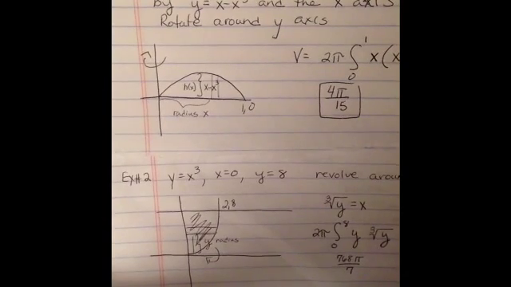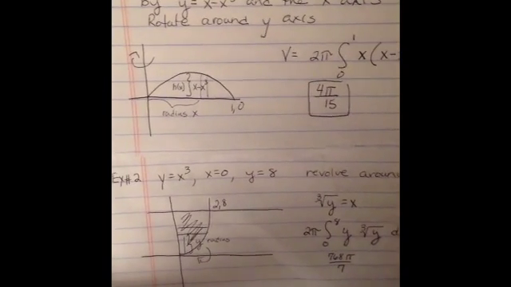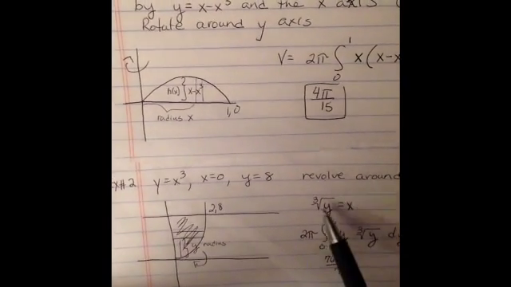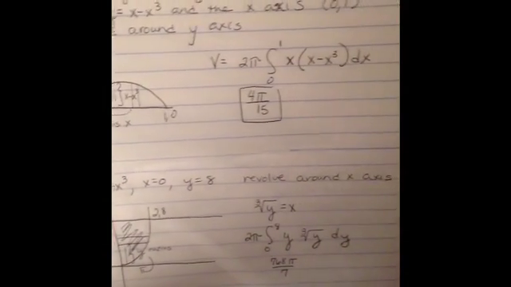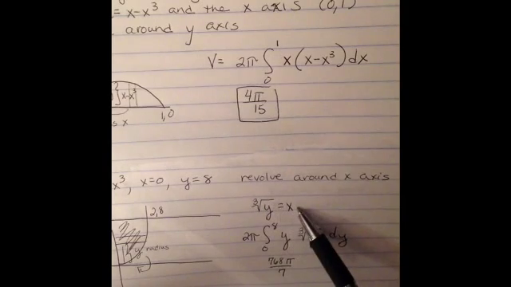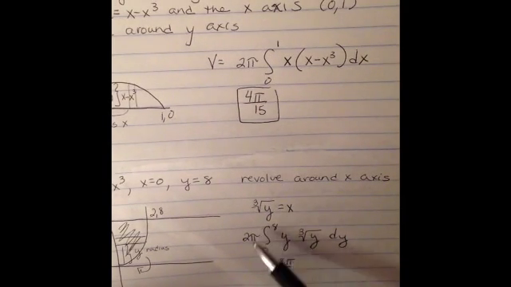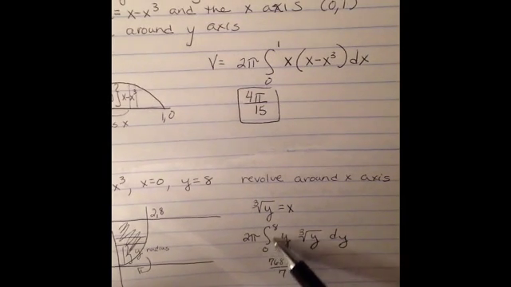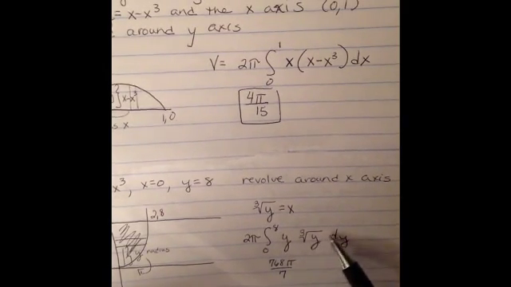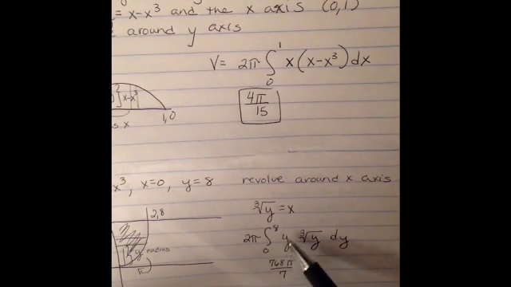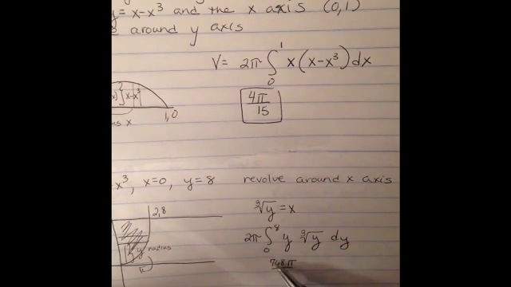Now remember in the shell method, when you're going around the x-axis, you're using y bounds and x equals equations. So you have to convert that equation, y equals x cubed, to x equals the cube root of y. You're going to do 2 pi. You're going from 0 to 8, your y bounds. Your radius is y, cube root of y, dy. So this is your radius, your height, and your thickness. And you end up getting 768 pi over 7.